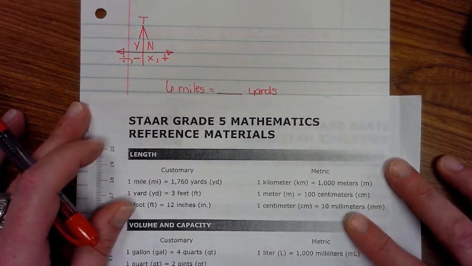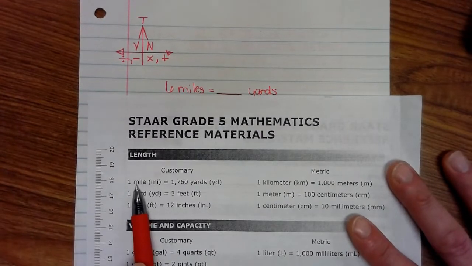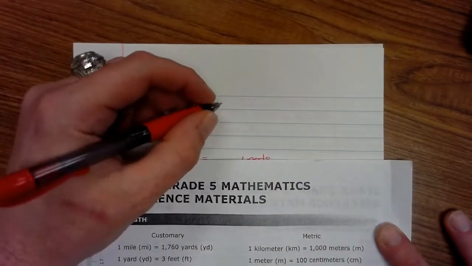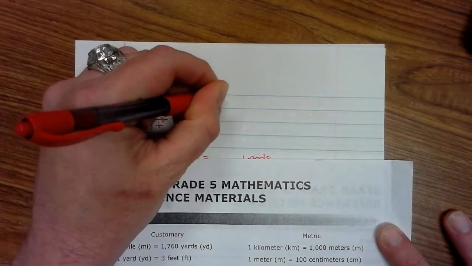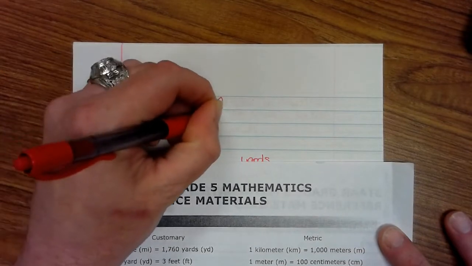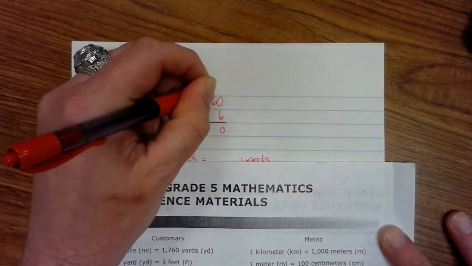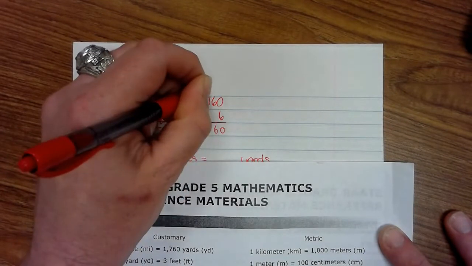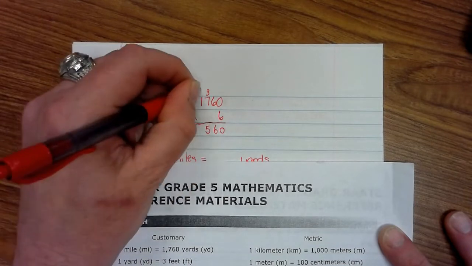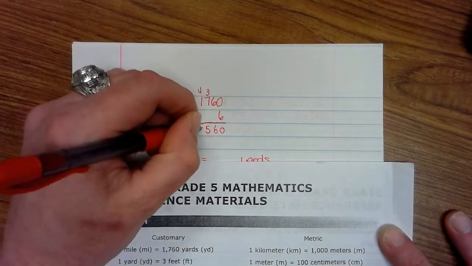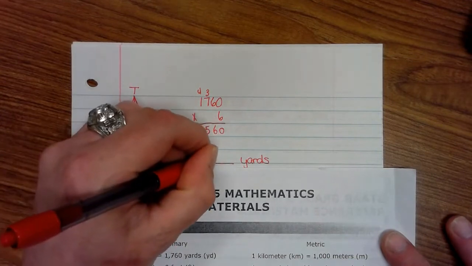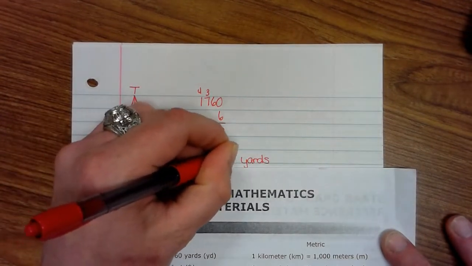6 miles is how many yards? I'm going from miles to yards. I'm traveling to the right. So I will take 1,760 and I will multiply it by 6. 6 times 6 is 36. 6 times 7 is 42. Plus 3 is 45. 6 times 1 is 6. Plus 4 is 10. Therefore, 6 miles is 10,560 yards.